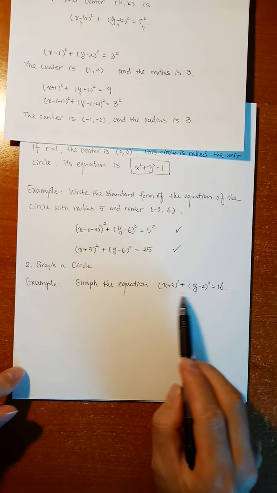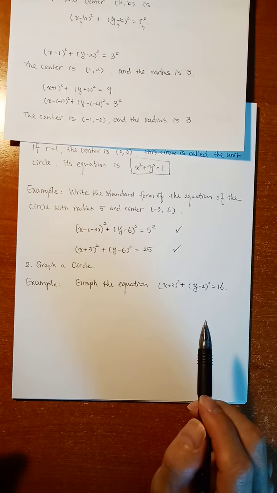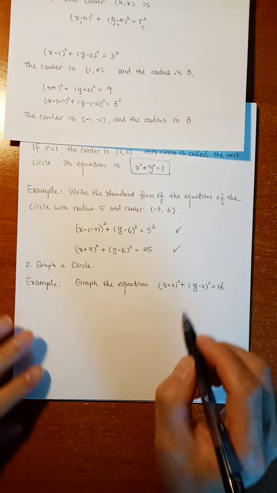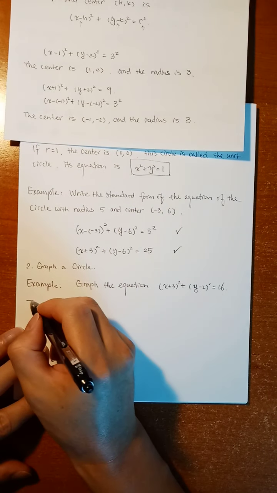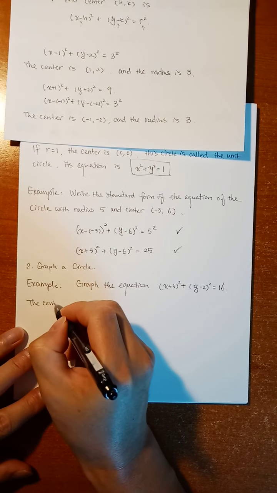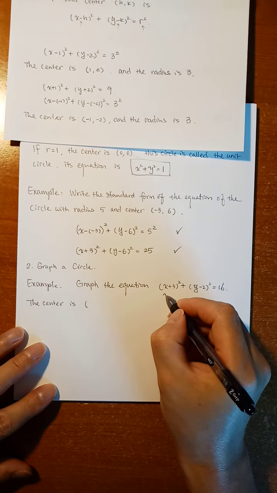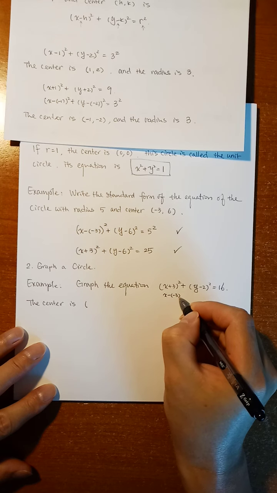When you read this equation, you should notice the graph is a circle, and the center is, here it's x plus 3, which you should imagine as x minus negative 3.